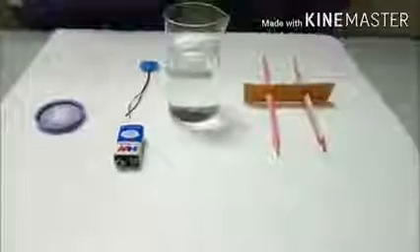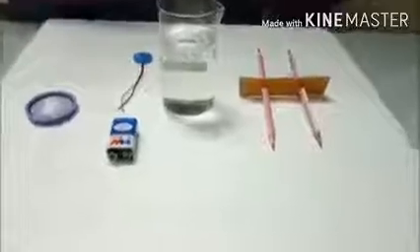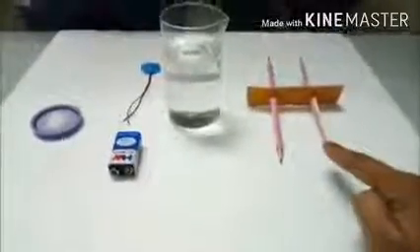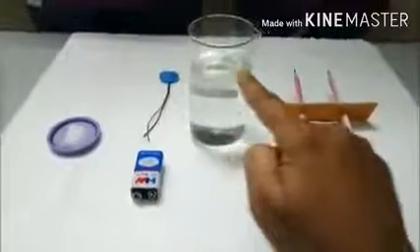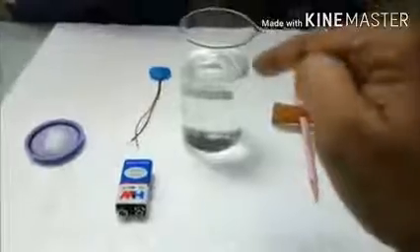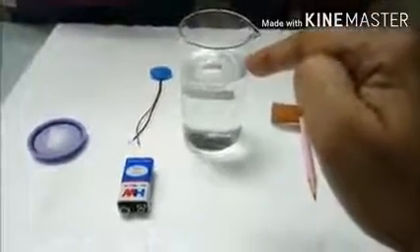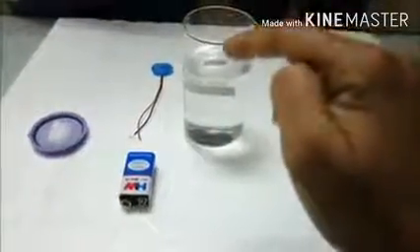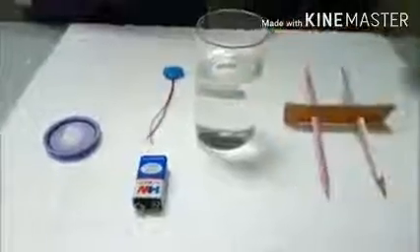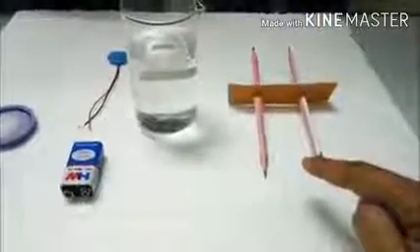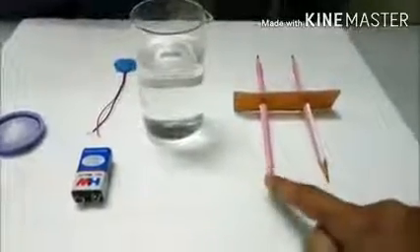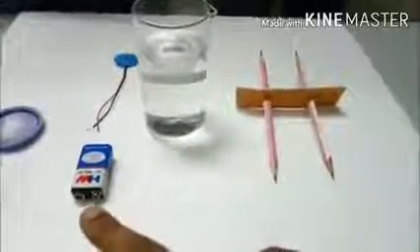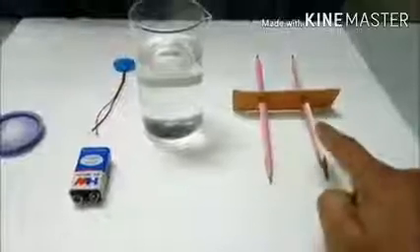Okay. It is an activity to show the decomposition of water into hydrogen and oxygen gas with the help of electricity. Apparatus required: salt, a glass, water, battery, connecting wires and 2 graphite pencils. The graphite pencil connected to the positive terminal is called anode.